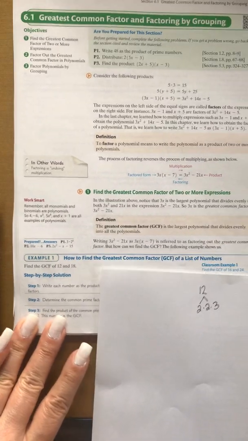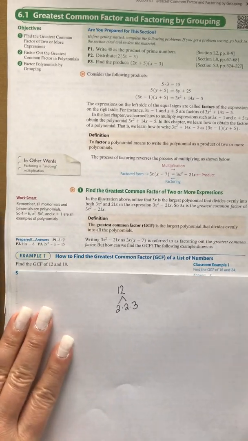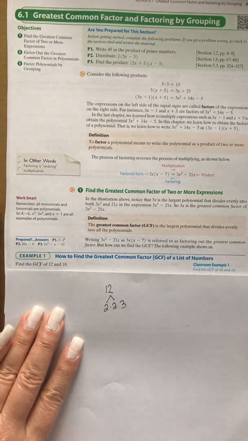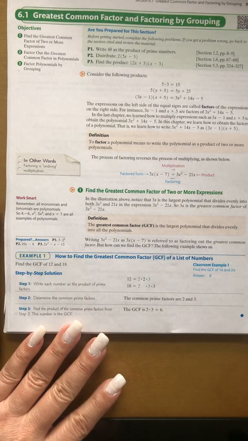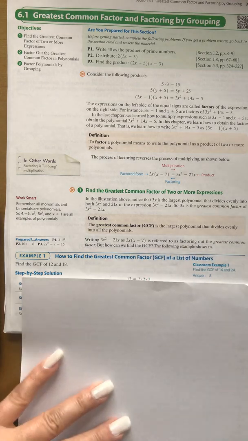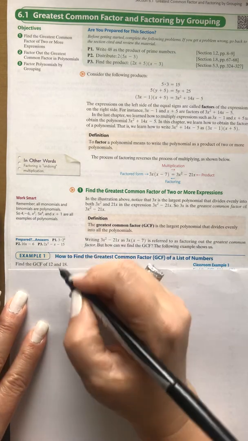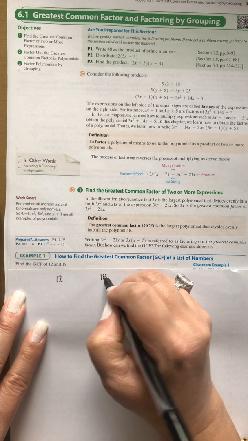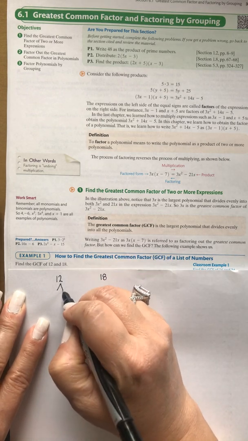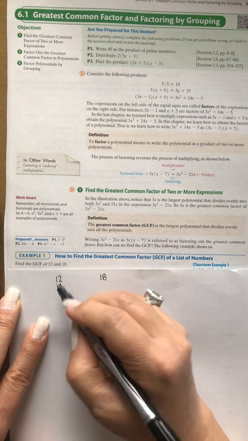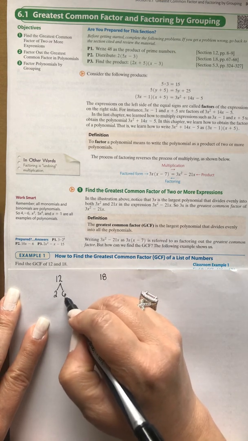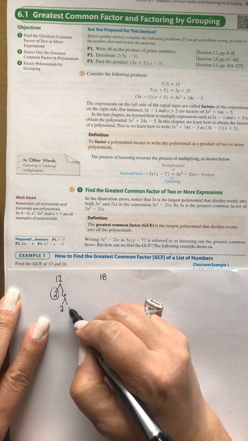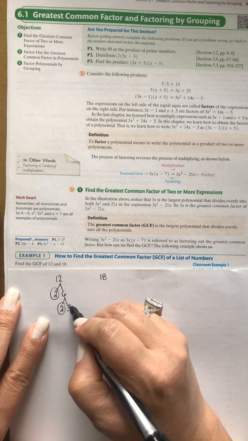If I give you two numbers, in this case 12 and 18, you can find the factors however you want, but I like to make factor trees. I'm going to break 12 and 18 into their prime factors. 12 is 2 times 6. 2 is prime, but 6 is composite. 6 is 2 times 3.